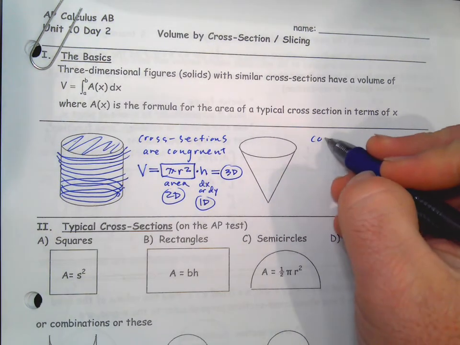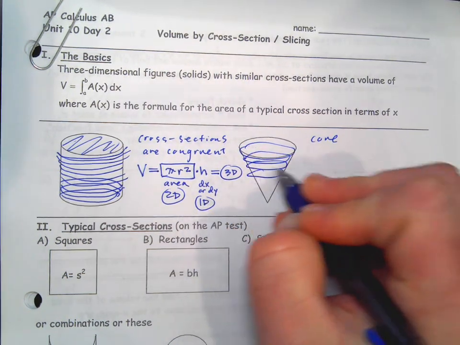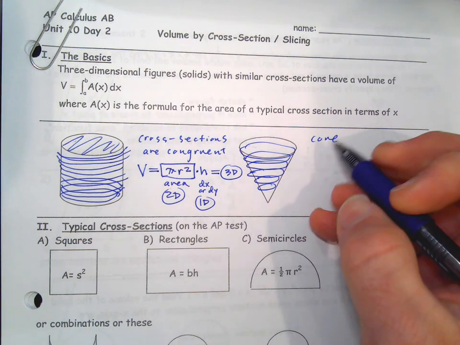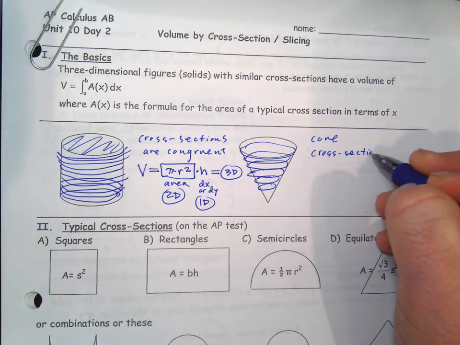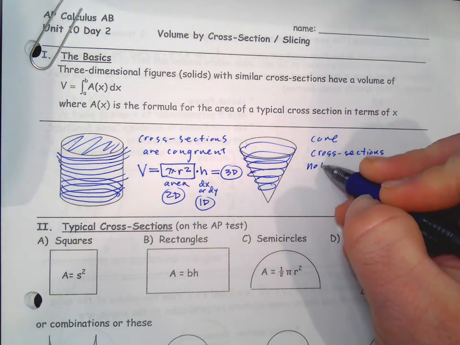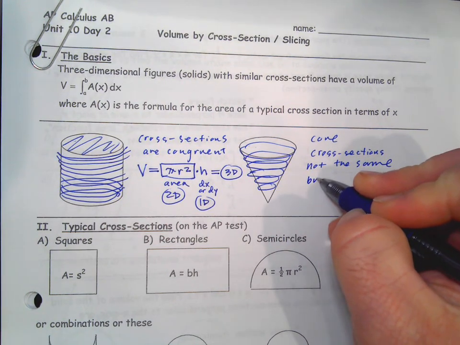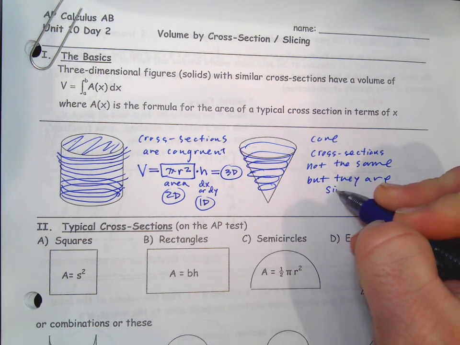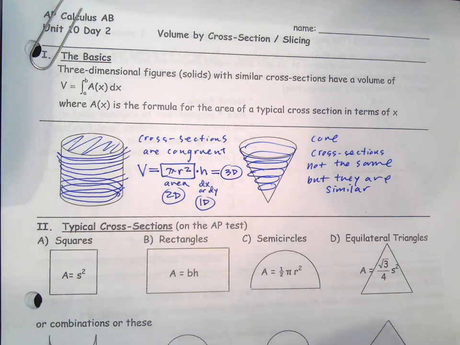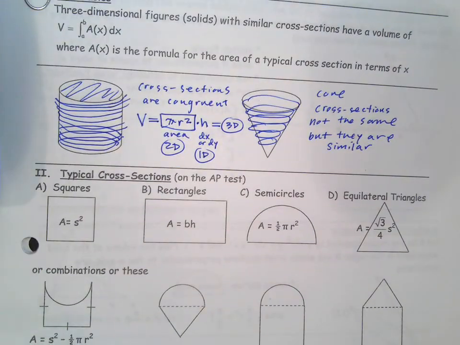In this case right here, we have a cone, and the slices are all circles, but they are changing size. Okay, so that's going to be a little more common. Cross sections are not the same, but they are similar, meaning they are smaller and bigger versions of each other, like similar triangles or whatever. Now, these are some of the typical cross sections on the AP test.